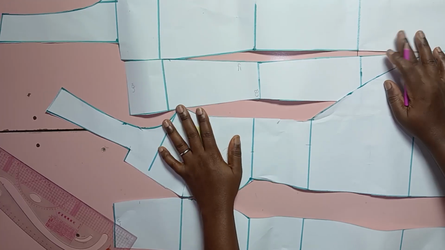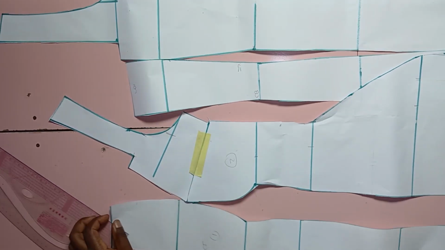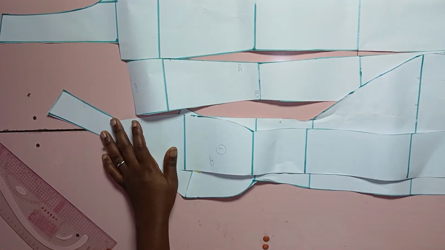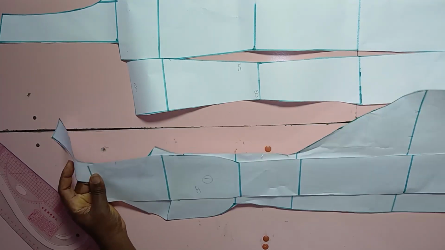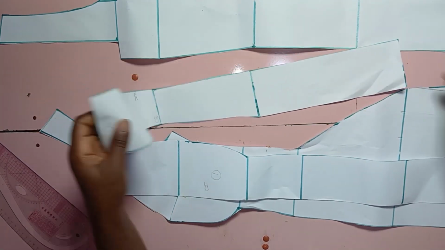So once you get the pattern right like this, you can just go ahead and cut it out on your fabric, and don't forget to add all the necessary allowances.